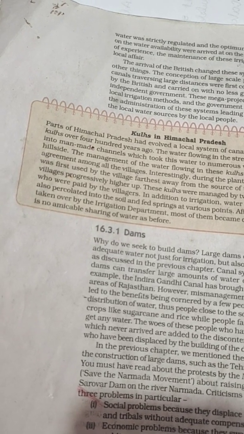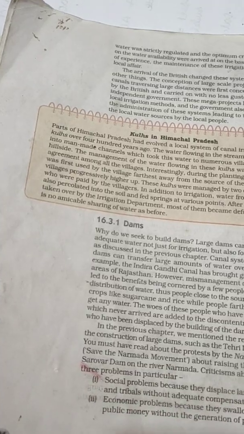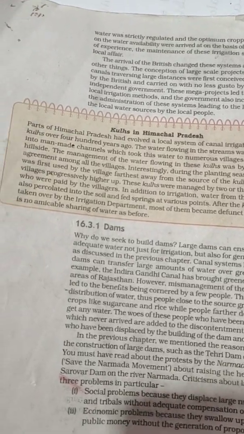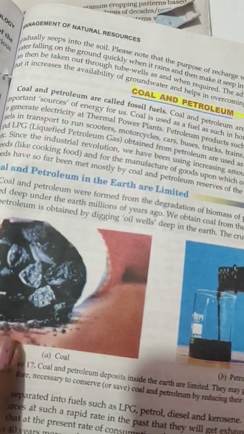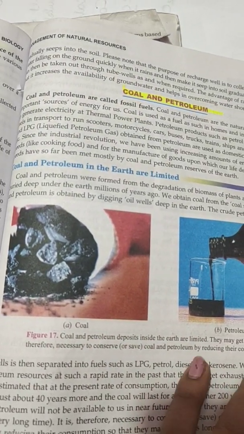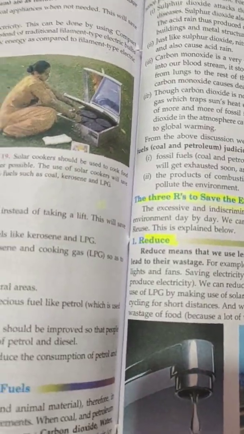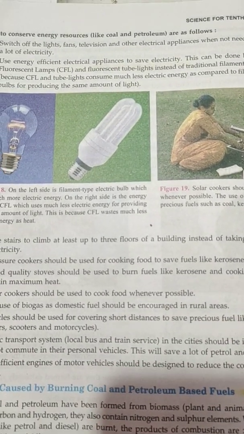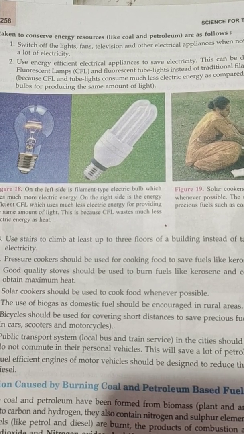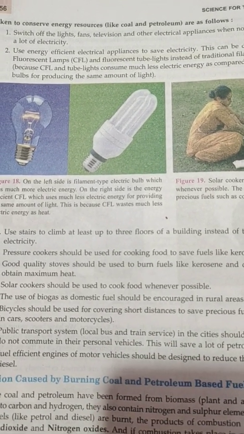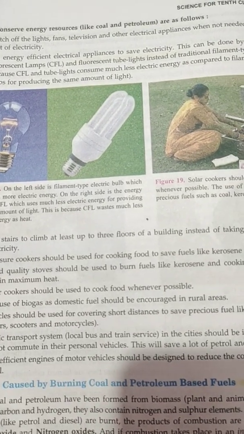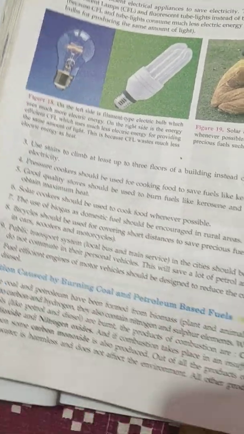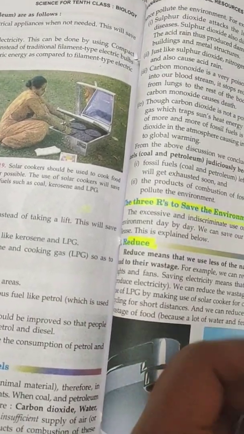And then pollution of the river. At last there will be fossil fuels; this book does not have pages after this. Coal and petroleum are fossil fuels. We have to use limited amounts of these, because fossil fuels will exhaust one day. Electricity is also produced from coal burning, so we should switch off the lights, use solar cookers, use public transport, and use stairs to climb up, and so on. Actually it's 5 hours which we have discussed.